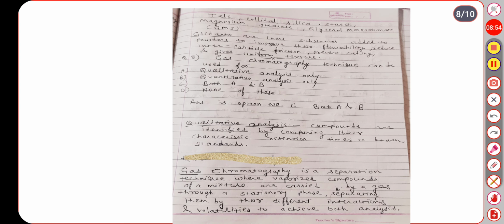Next question is question number 8. Gas chromatography technique can be used for. Options are first qualitative analysis only, second quantitative analysis only, third both A and B and fourth none of this. The answer of the above question is option number C, that is both A and B.